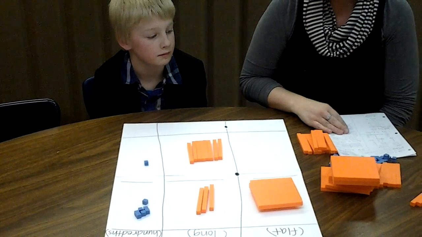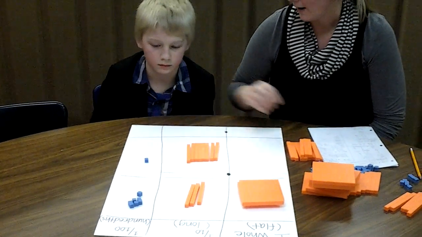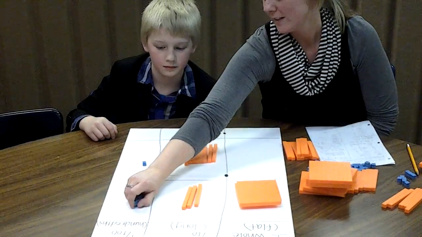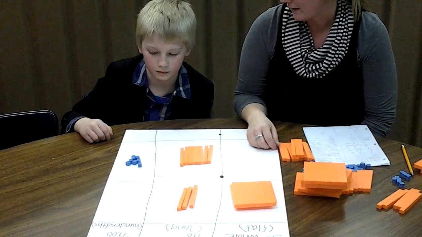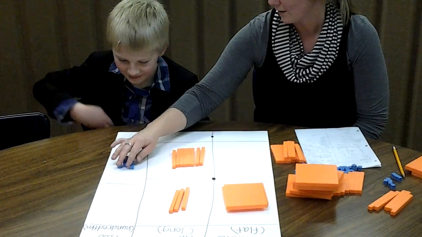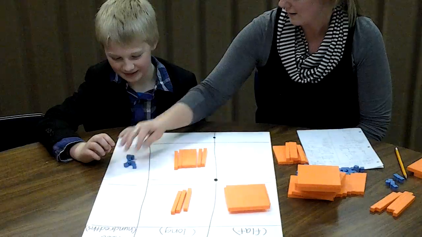So if we added these together, let's start over here. If we pull those down here, how many would you have, or how many do you count? We'll move these down here. And how many is right there? 300ths. No. Count the units. How many are here? 800ths. 2, 4, 6, 8. Good job.